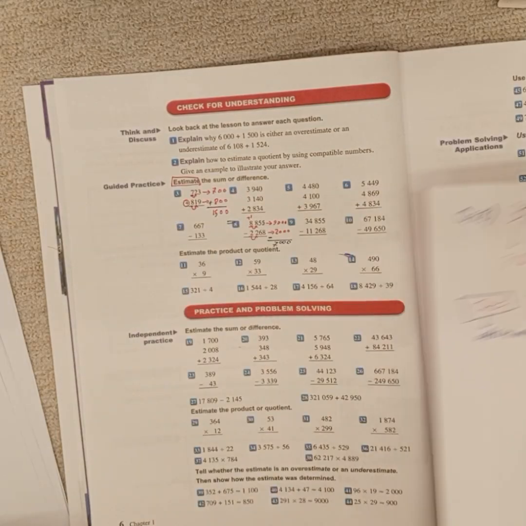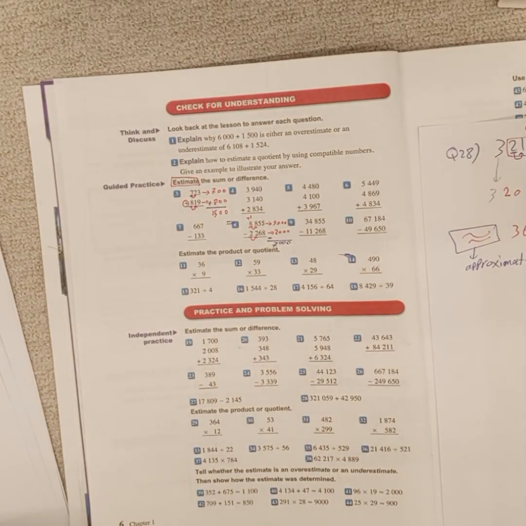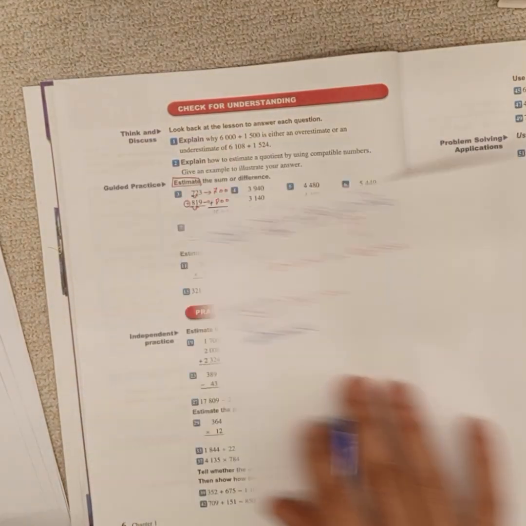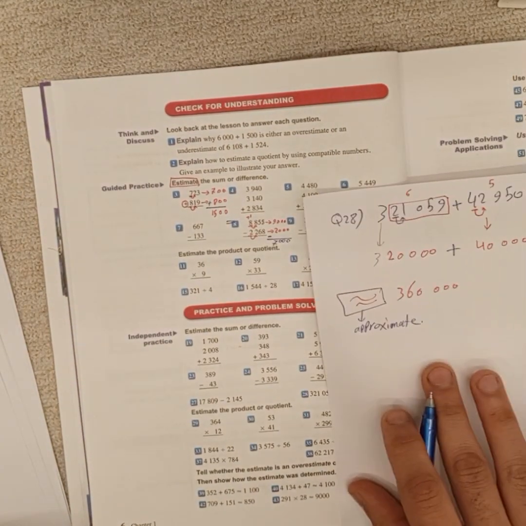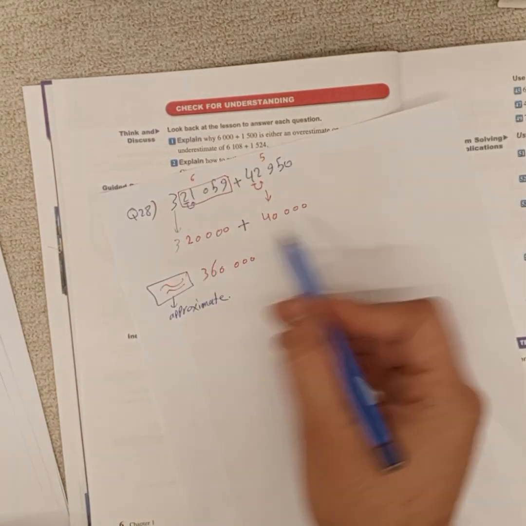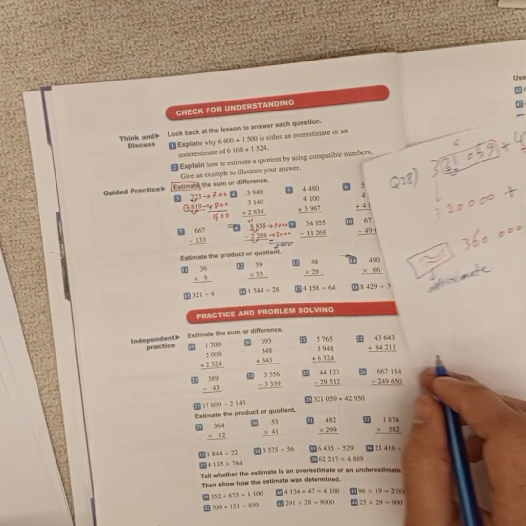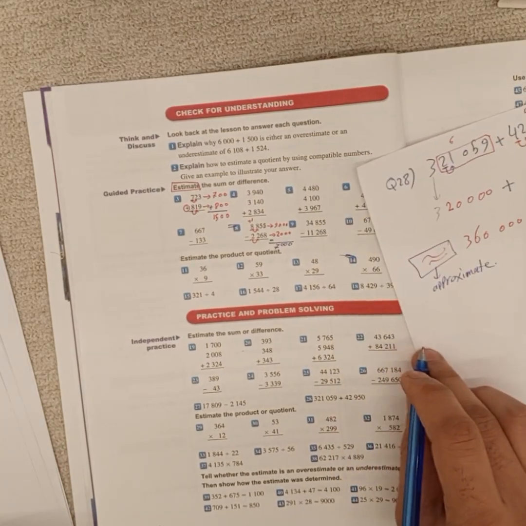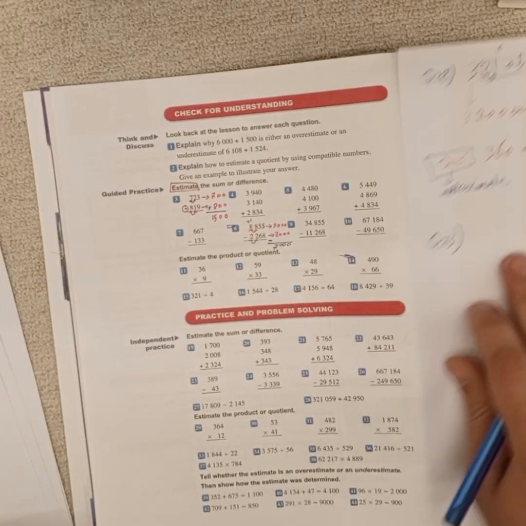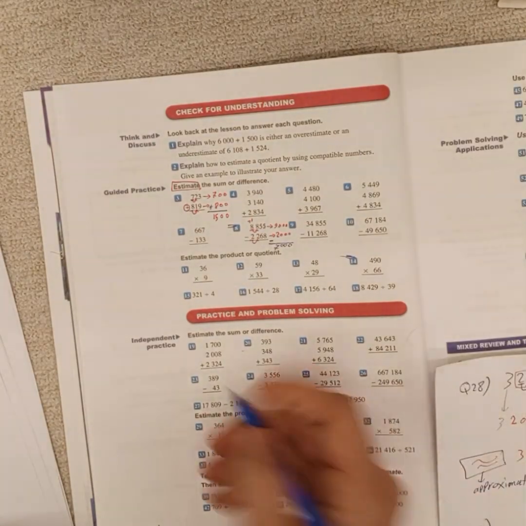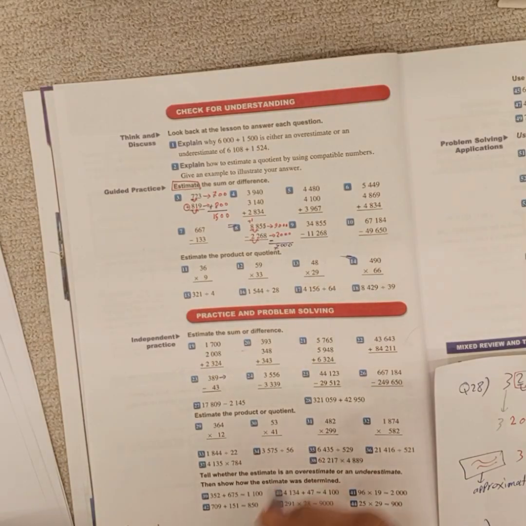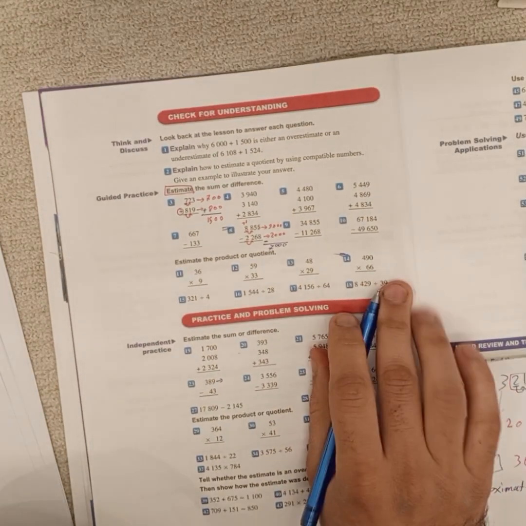Another question is multiplication. For estimating the product, it doesn't matter if the numbers have the same number of digits. Let's say question 14. Look at these two numbers.